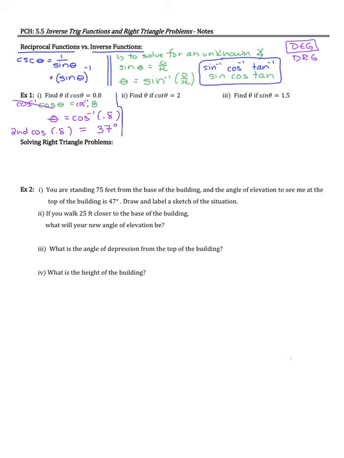Now, what if you have cotangent theta and you don't have a TI Inspire? So we do need to know how to enter this. So I would do inverse cotangent of 2. I'm isolating my theta, but we don't have a cotangent key on the TI-84. So remember, what is it that is reciprocal?